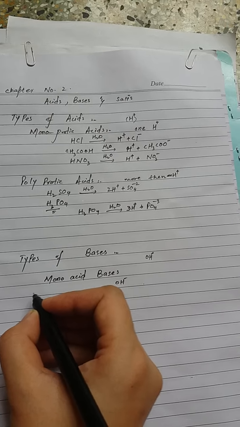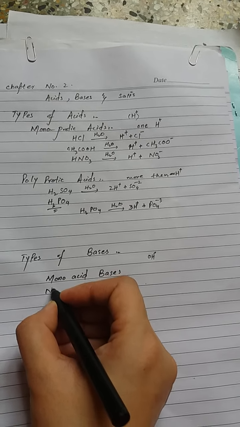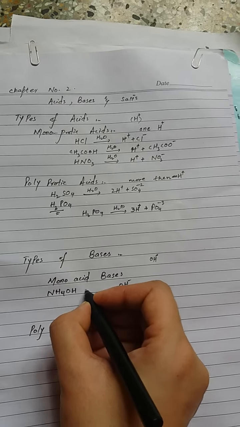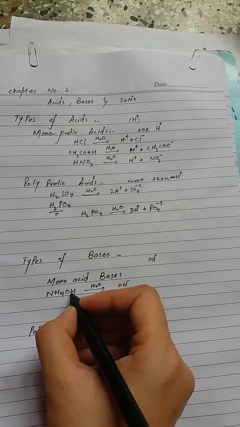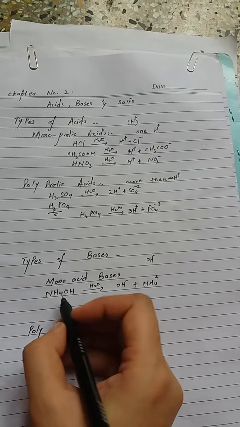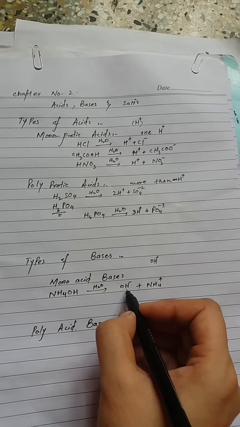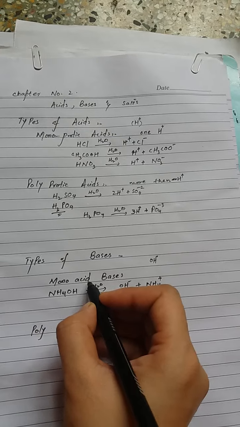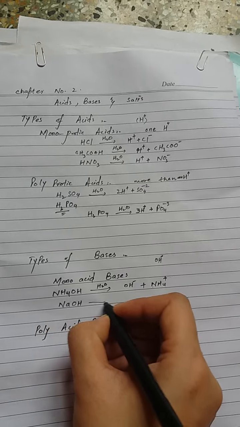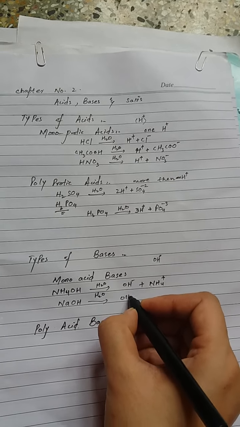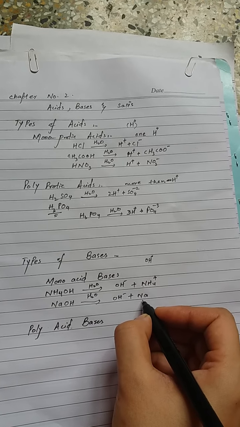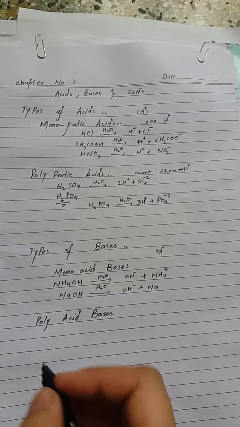For example, if NH4OH is added to the water, it produces one hydroxide ion and NH4 positive ammonium ion. So NH4OH produces only one hydroxide ion when added to the water, so it is known as a monoacid base. Similarly, NaOH, when it is added to the water, produces only one hydroxide ion, so it is known as a monoacid base.